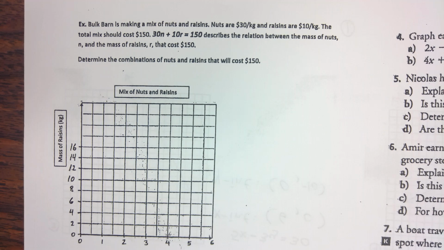Okay, so I think they lost a lot of money during COVID time. You can get anything there. I don't know why people would want to buy sugar and salt by the pound instead of the package, but anyway, Bulk Barn is trying to make a mix of nuts and raisins.